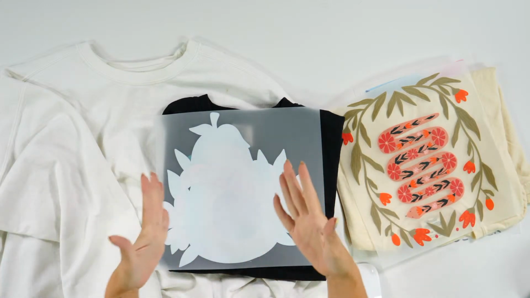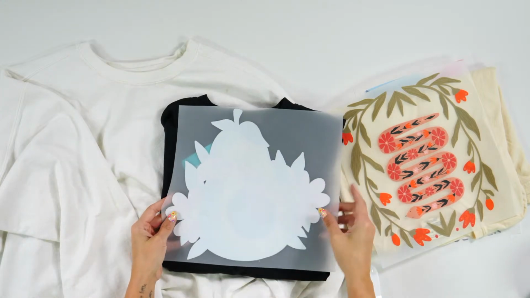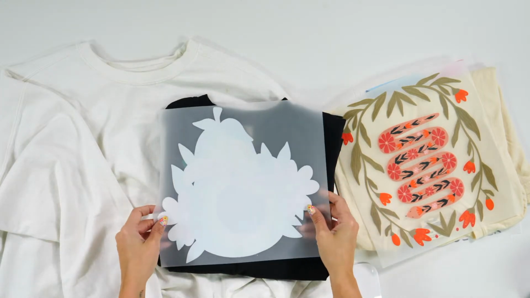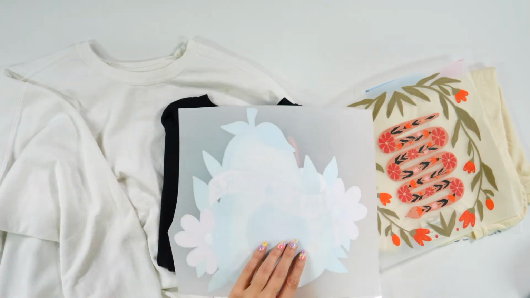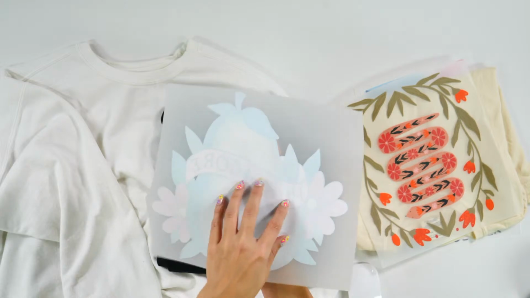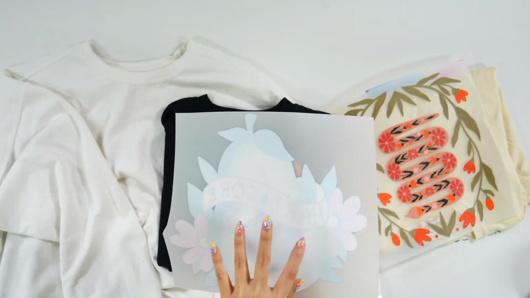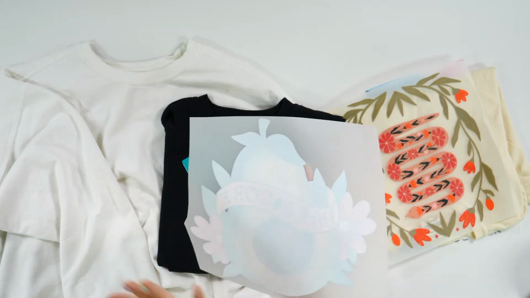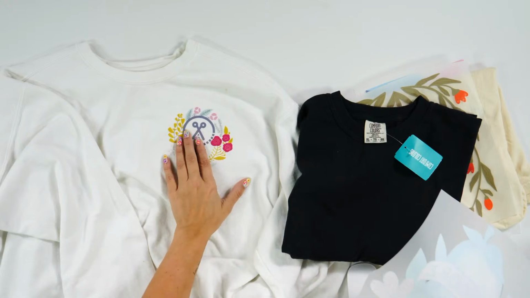It's like sand, but it's plastic. You shake it on, and then you have to cure it, meaning you put it in an oven, or you cure it with your heat press, and it turns into this plastic, and that's the adhesive. The plastic melts into the ink, and that turns into your adhesive. That is why I feel there's a good chance it stays so much better.